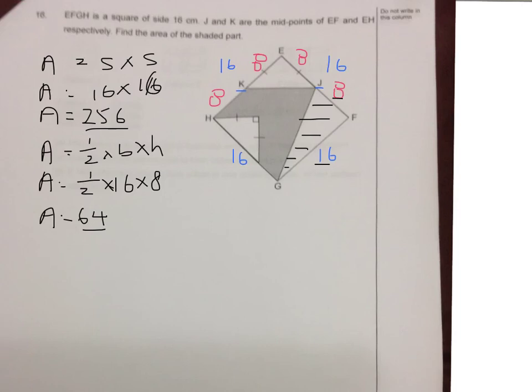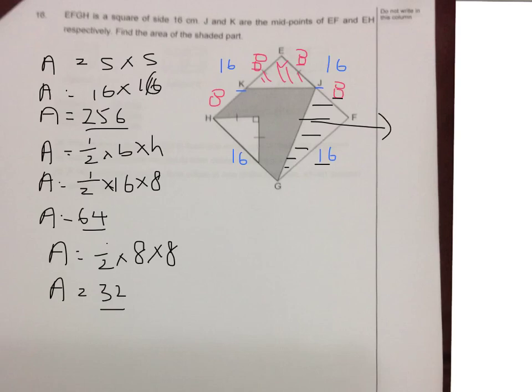Okay, look at this isosceles triangle here in red color. You realize that there is a right angle here, so your base and height are 8 and 8. So area equals half times 8 times 8. Area equals 32. There are two isosceles triangles here. So now this chunk here is 64. Here is 32. Here is 32.